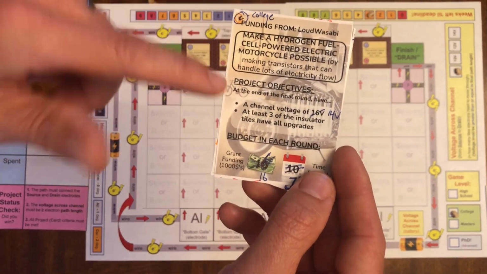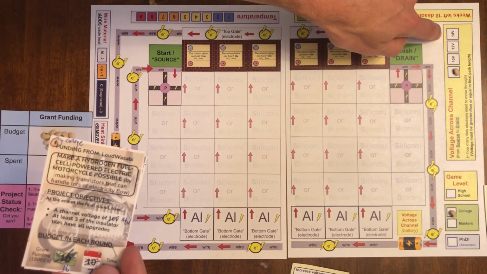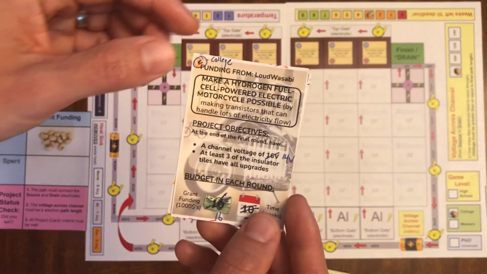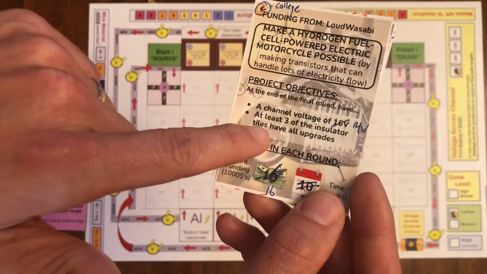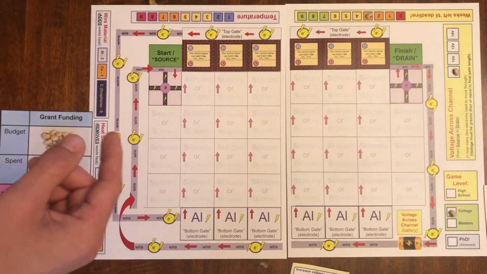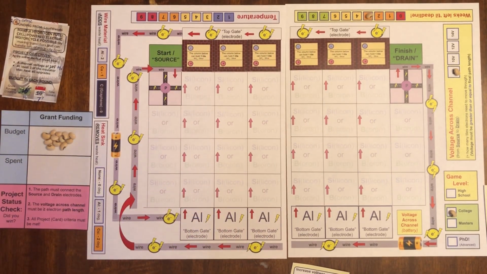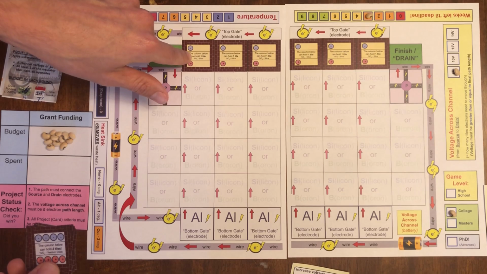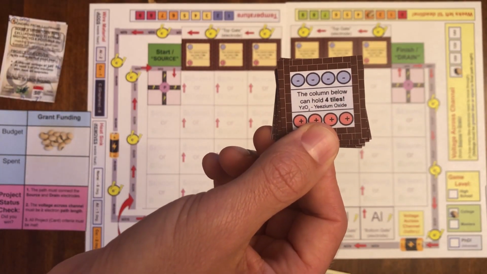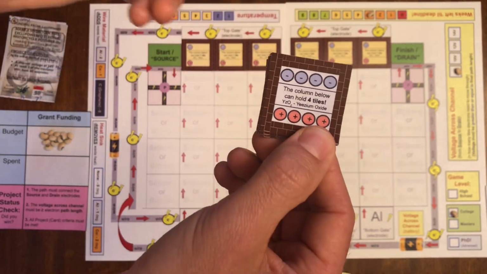Our 2 objectives here are to have a channel voltage of 14 volts. So that was the same requirement we had in the high school round or high school game. But we also need to have at least 3 of the insulator tiles with full upgrades. So remember that in the first level, our insulator tiles were pre-upgraded for us, right? They start as silicon dioxide. And we pre-upgraded them to be yessia or yesium oxide. If you know, you know.